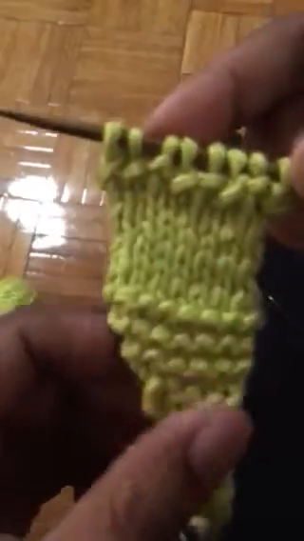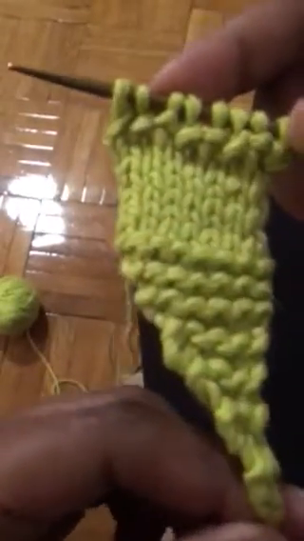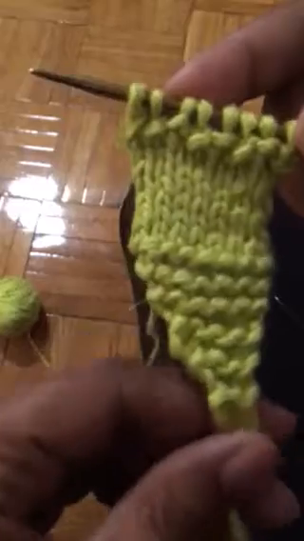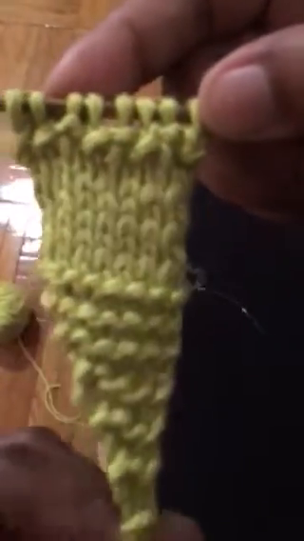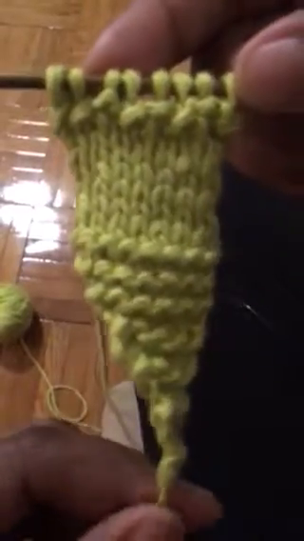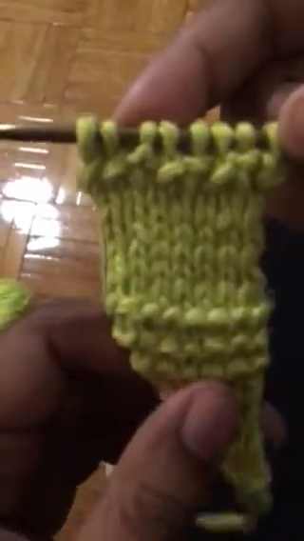Okay? In this case, with the garter stitch and the moss stitch and my stockinette stitch where the thumb is, this is my right side. It's based on my cast on row, which is difficult to see on this. I'll have another video to show more aptly where that cast on edge shows the knit stitch.